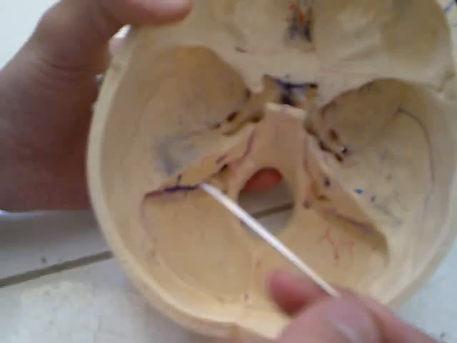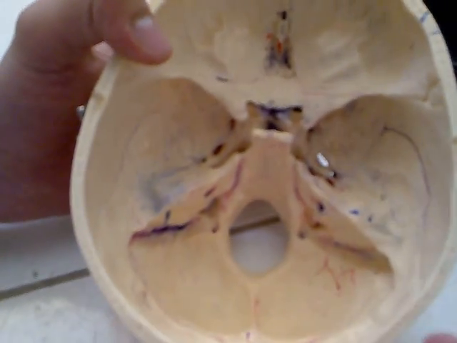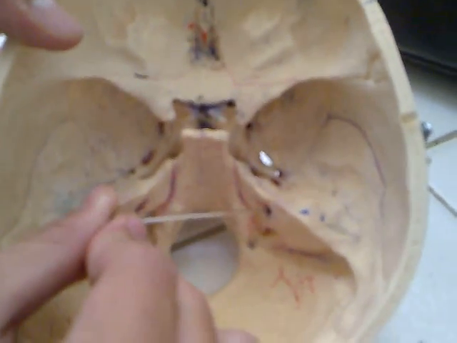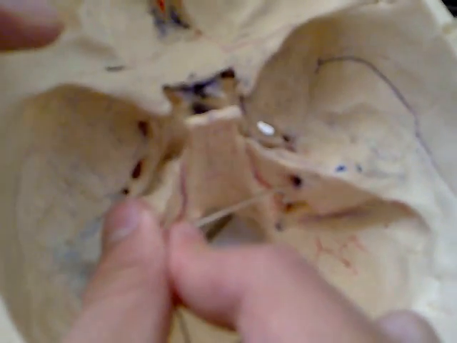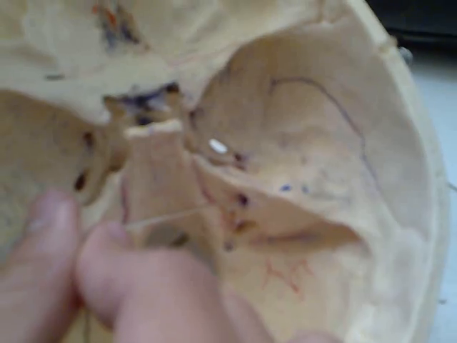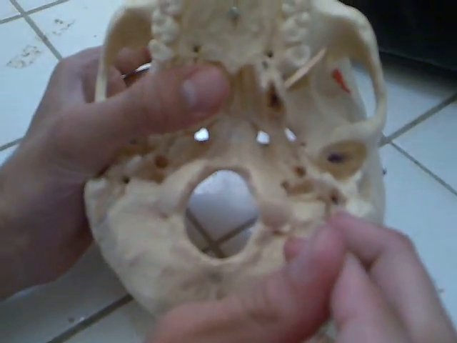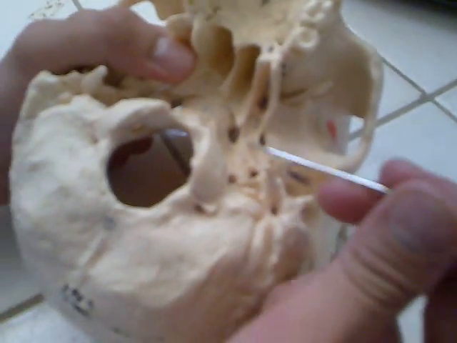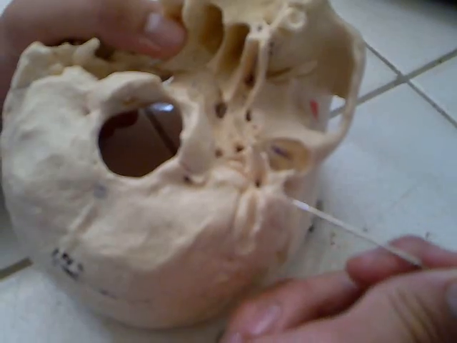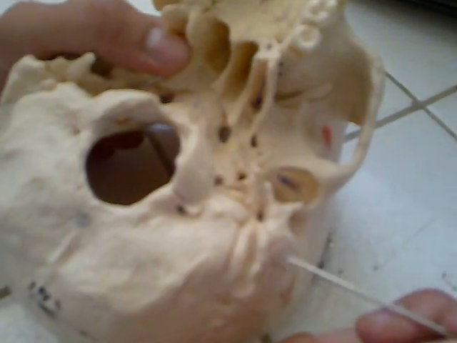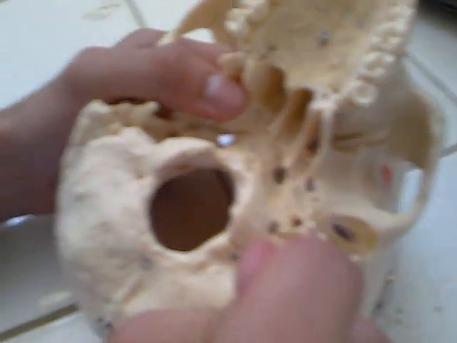Now, in the cranial cavity, we said that the facial nerve is transmitted through the internal acoustic meatus, along with the vestibulocochlear nerve and the labyrinthine artery. But after it passes through the ear, it comes out through the stylomastoid foramen. It's located between the styloid process and the mastoid process of the temporal bone, and that's why it's called the stylomastoid foramen.